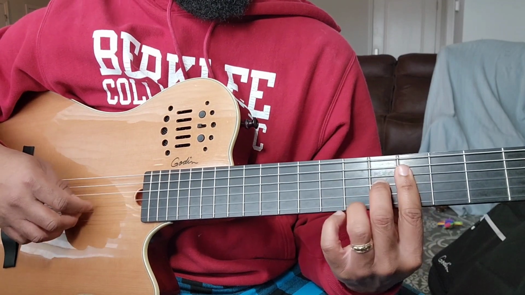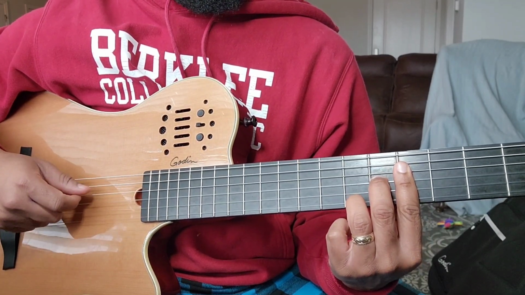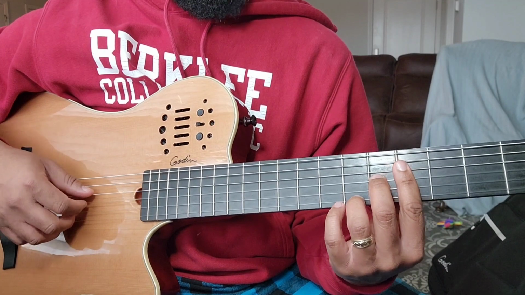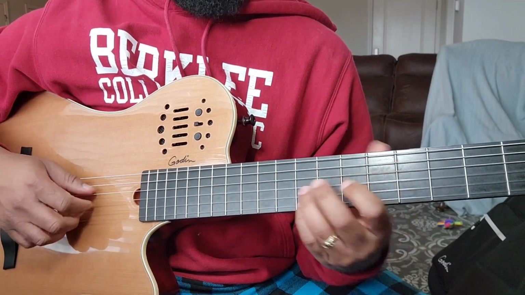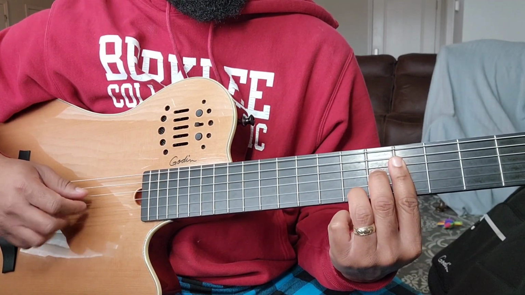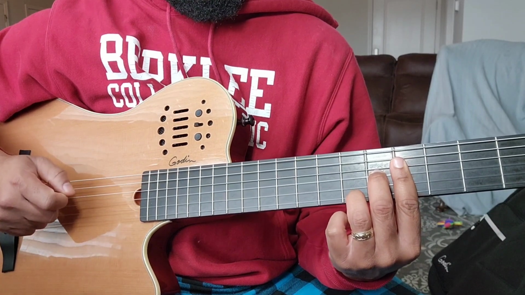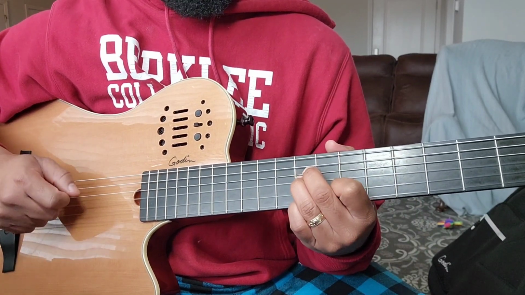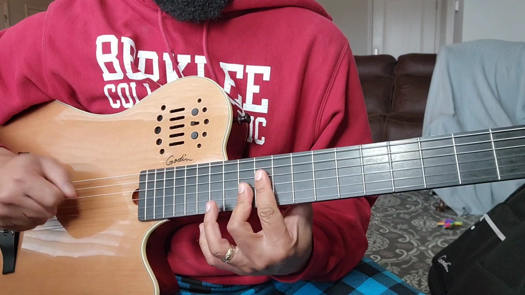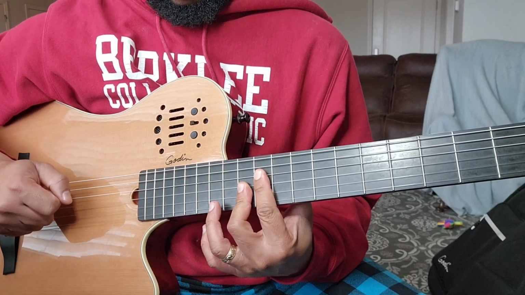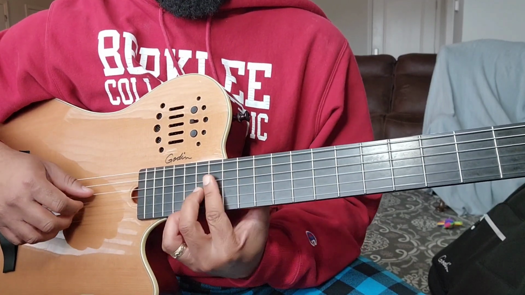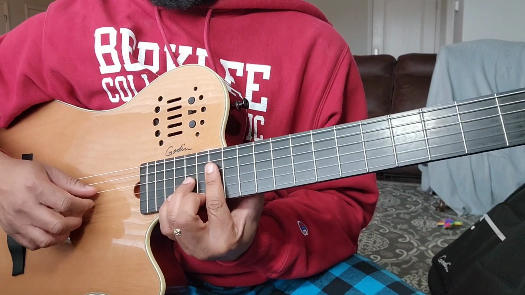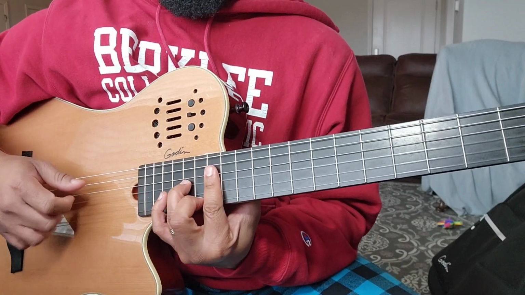So, and then the same thing works there. Flat 7, flat 7. Then root on top, third, and then 5. Oh, sorry, flat 5.